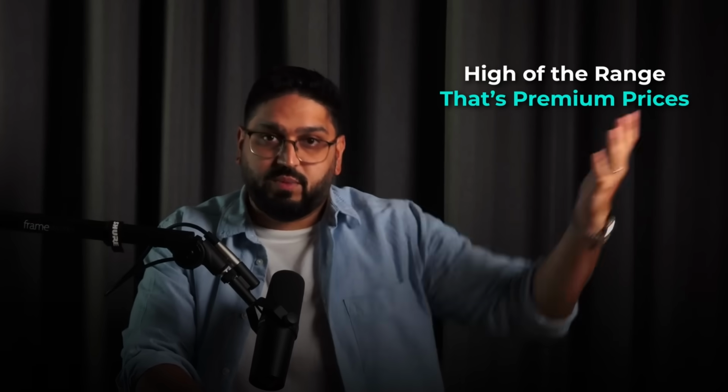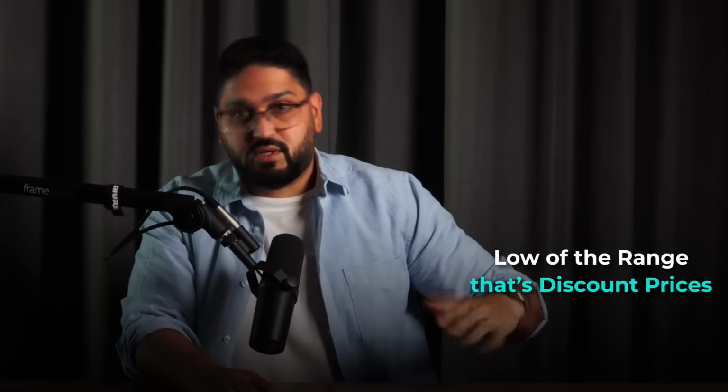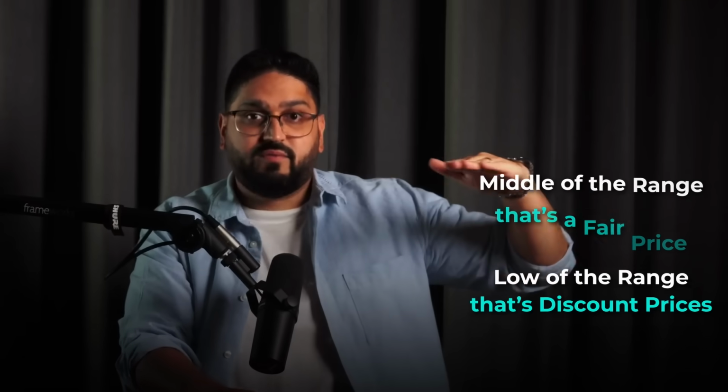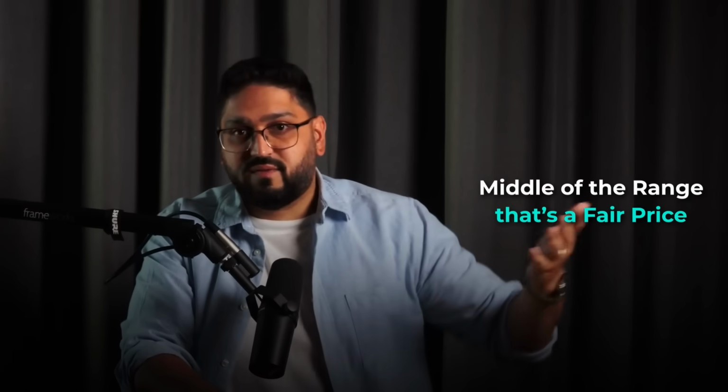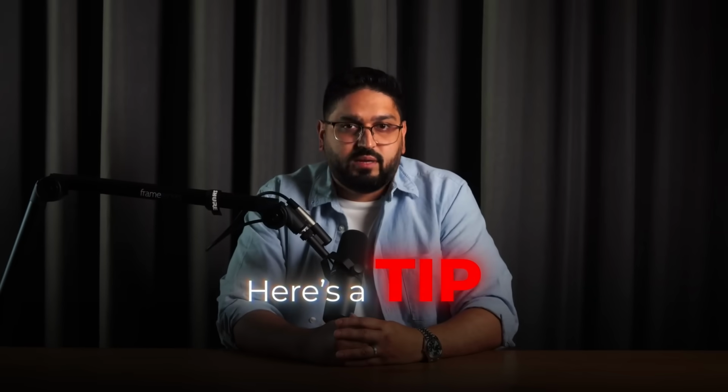Think of it like this. High of the range, that's premium prices. Low of the range, that's discount prices. And middle of the range, or equilibrium, is a fair price between the highest price and the lowest price. Makes sense, right? Here's a tip. I'm not trading price. I'm trading the behavior inside of a range. Where are they engineering stops in relation to that defined dealing range? And where has the damage already been done?